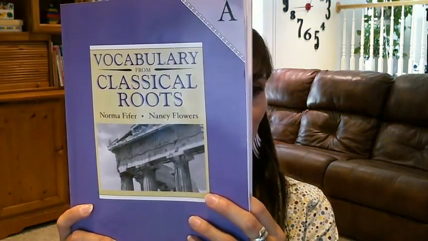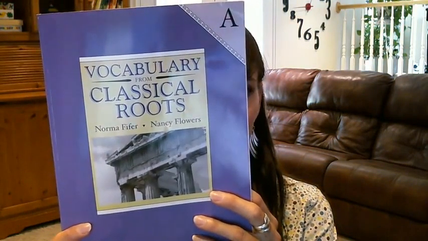The materials you'll need today: you'll need your OLS, and when I say OLS, that is online school. So you need to go to the lesson online. OLS again, that's online school. You will also need your vocabulary from Classic Roots workbook. That's the book you'll be working out of today.